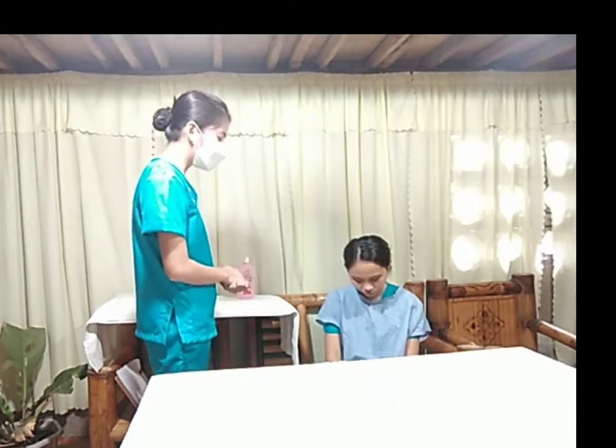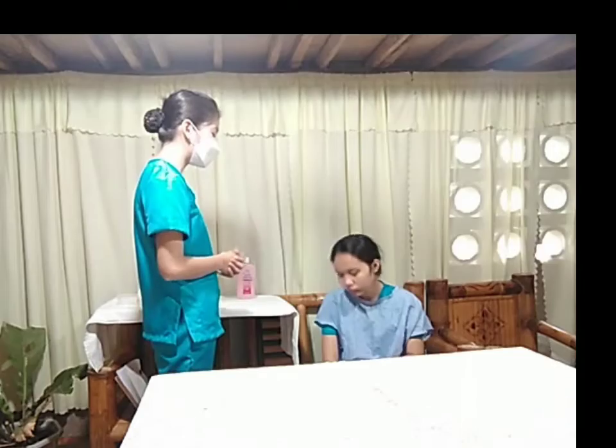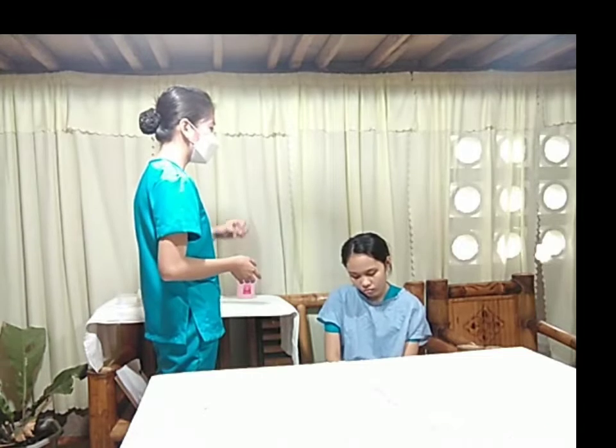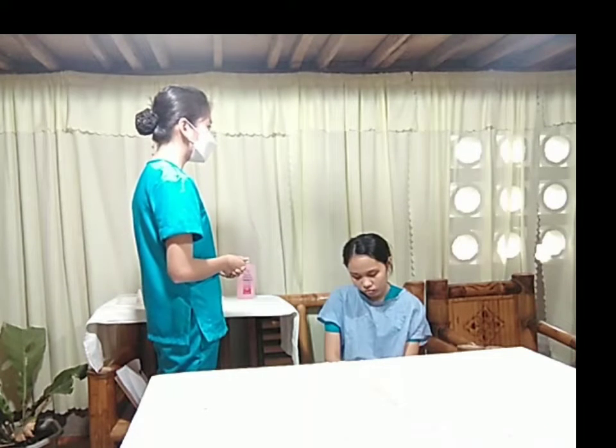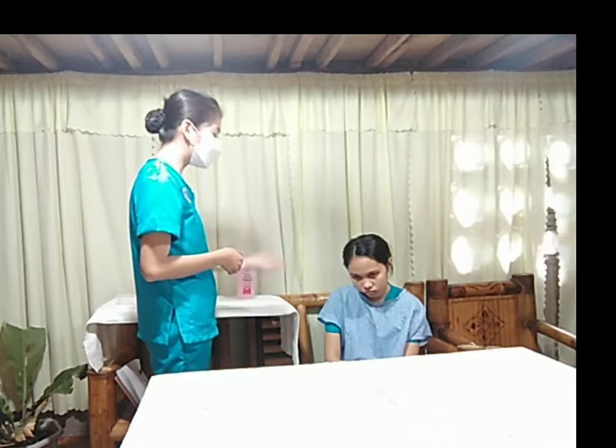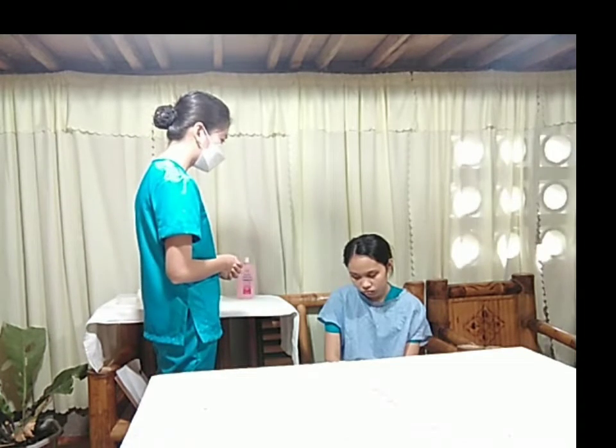So since prescribed sa doctor, ma'am, is 2 drops ra ang paggamit sa nasal drops. So if ma-overuse nimo, ma'am, like imbes 2 ra siya, nahimo nimong 3 or more, it means naa kay risk na ma-infect siya, ma'am, and mag-worse ang imong sinusitis.